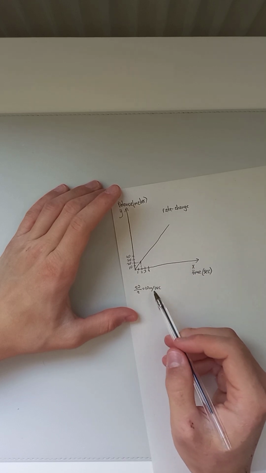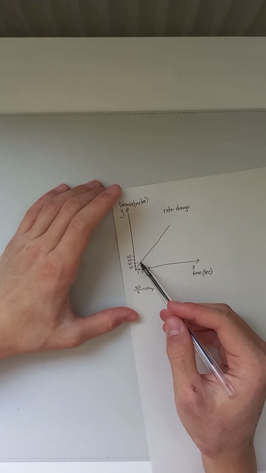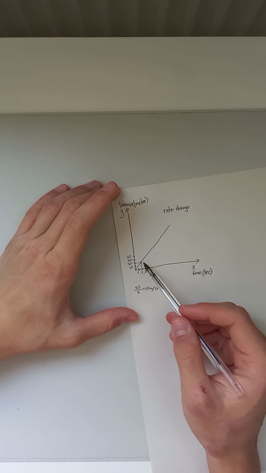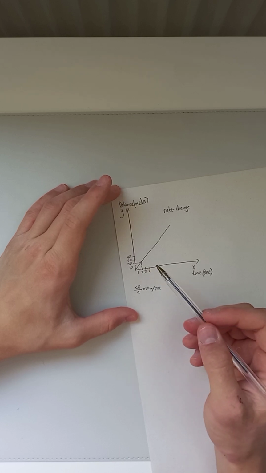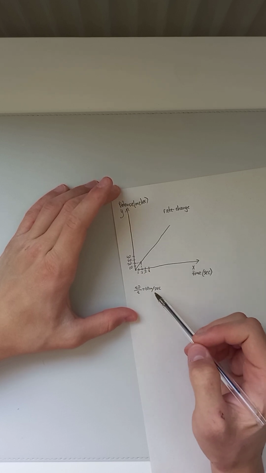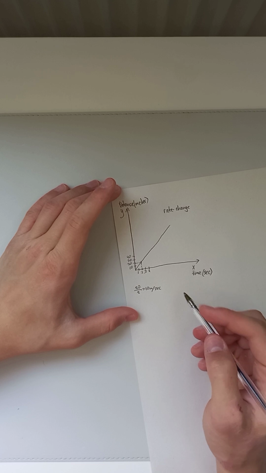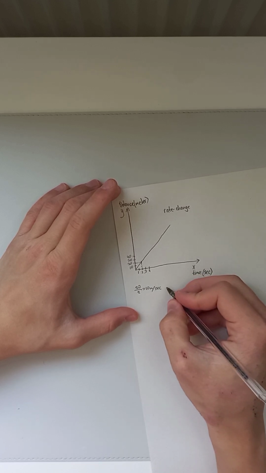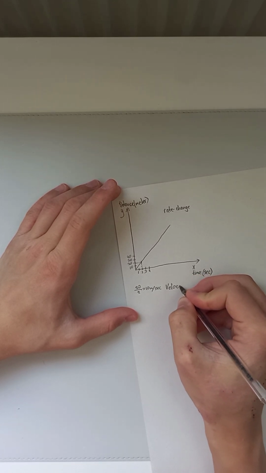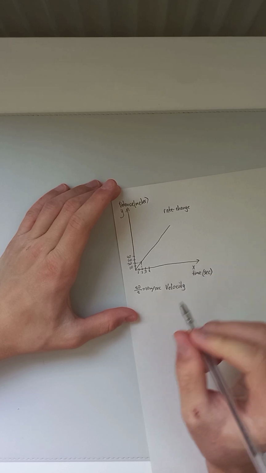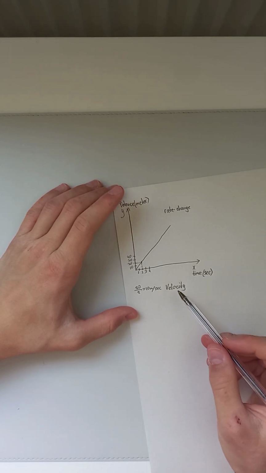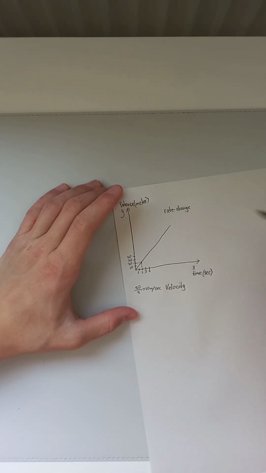So this expression means that at this point distance has changed by 10 meters in 1 second. And what is this? This is the velocity, a measure of the rate of the change.